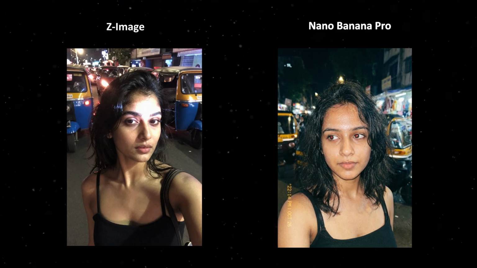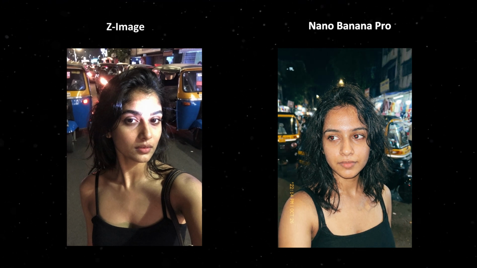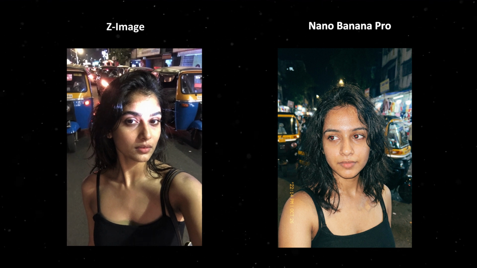Look at Nano Banana, it's good, but the lighting is perfectly balanced. Now look at Z Image. It has some highlights on the forehead, making it look more natural. So to me, Z Image wins this round. Round 2, let's test atmosphere.